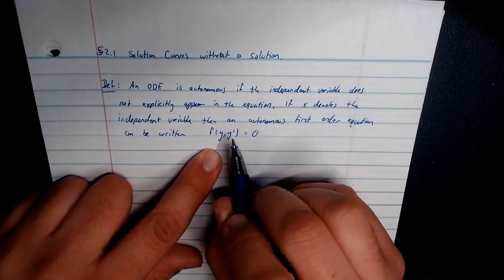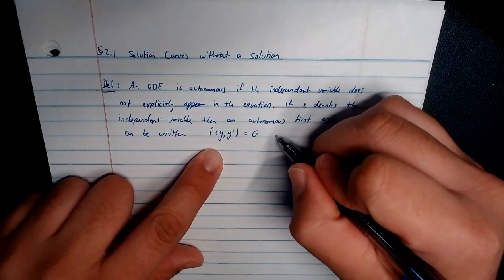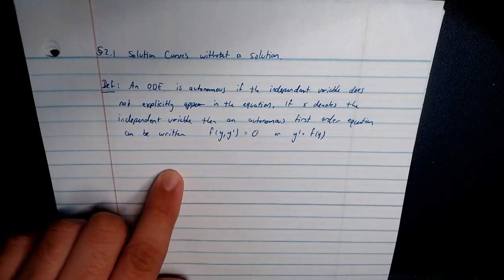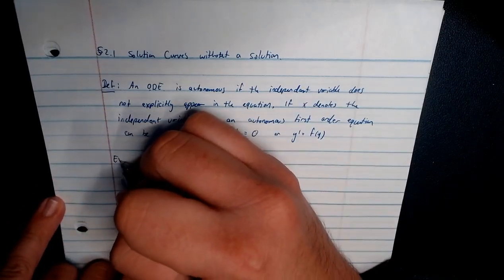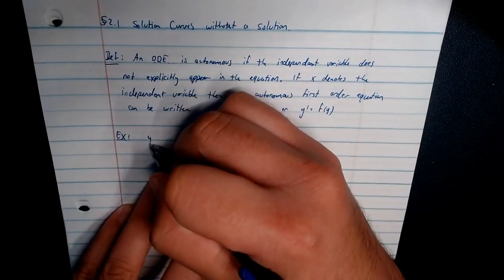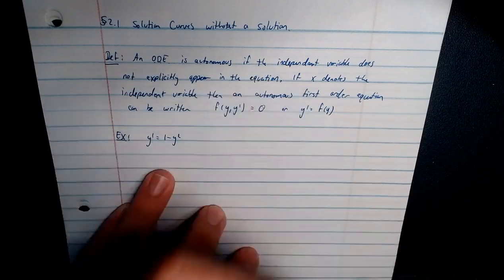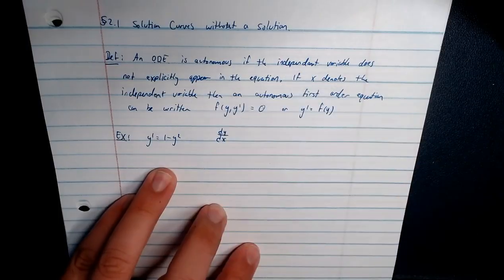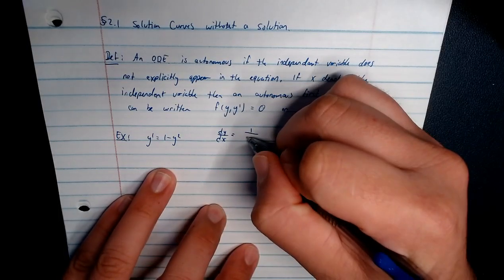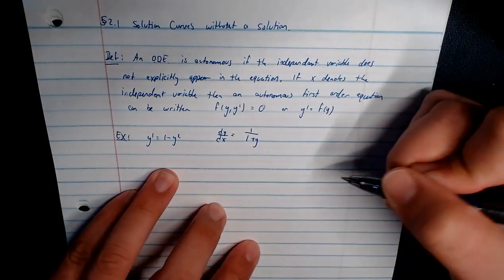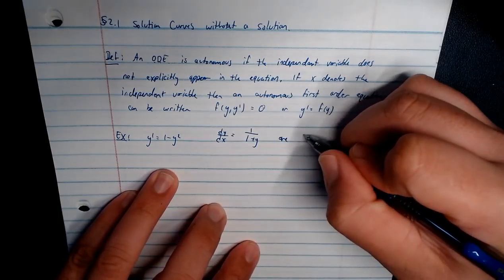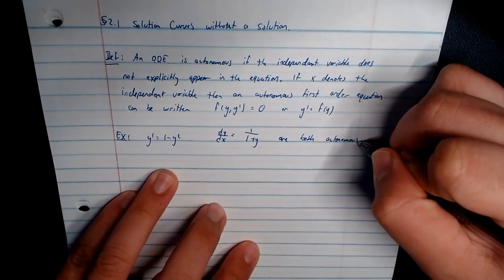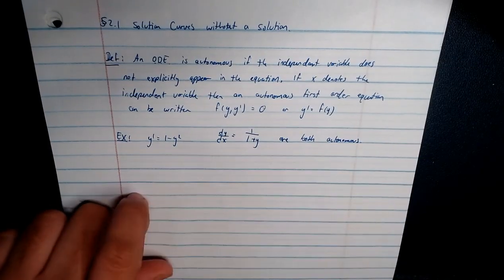Of course, you can always write the y prime isolated, so you could also write this as y prime equals f of y. So for an example, if I have y prime equals 1 minus y squared, or if I were to write it in Leibniz notation, dy dx equals 1 over 1 plus y, both of these are autonomous. And first order because the highest derivative is 1 here.